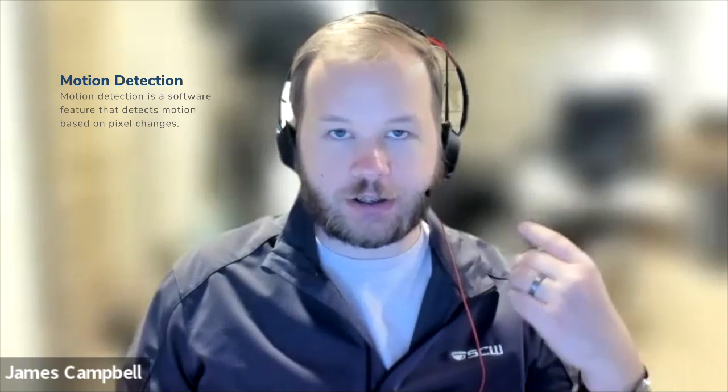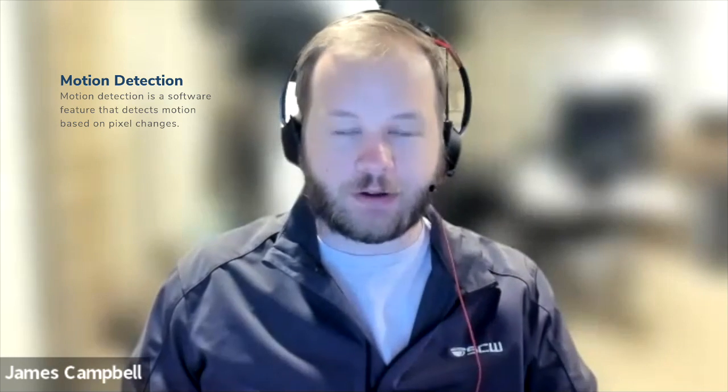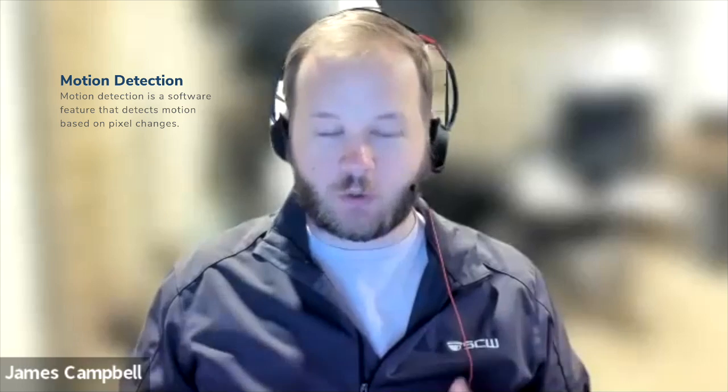And to dive a little deeper into it, the camera is looking not necessarily for specific things. It's not looking for a person when it's using motion detection. It's not looking for vehicles or anything specific like that. Any kind of extreme pixel changes, or any pixel changes, is how it actually works, will set it off.